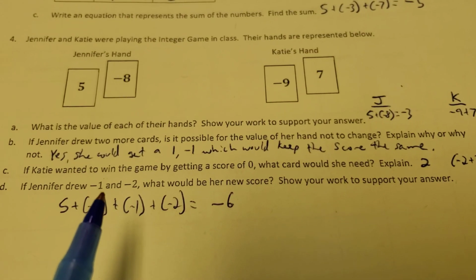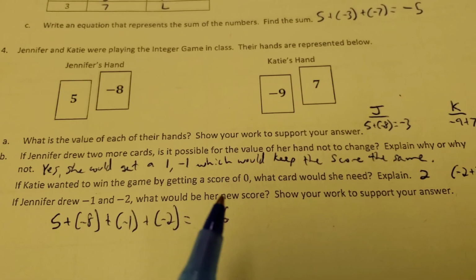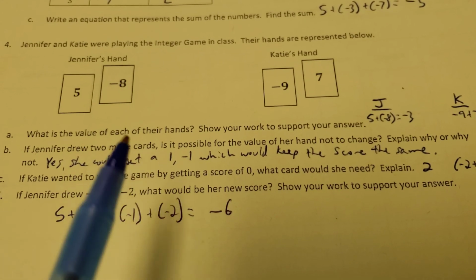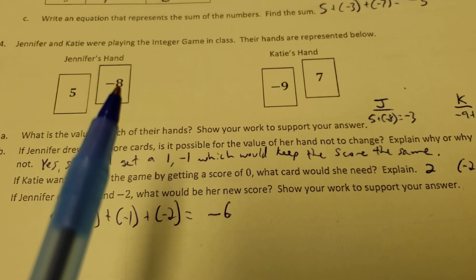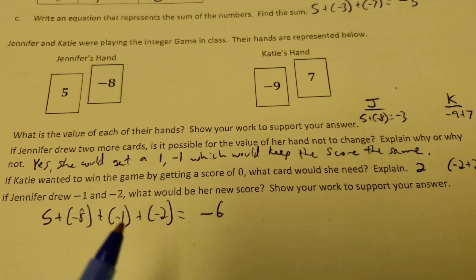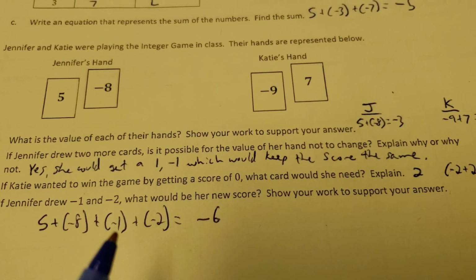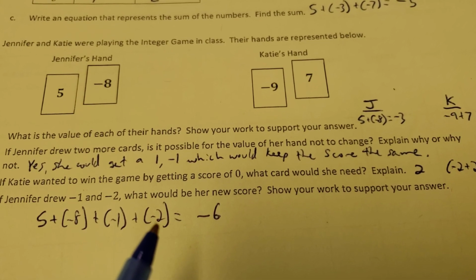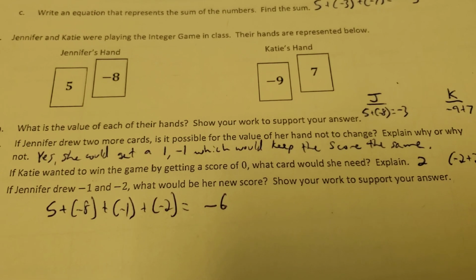If Jennifer drew a negative 2, negative 1, and negative 2, what would her new score be? Well, Jennifer already had a 5 and a negative 8, so remember, she was already at a negative 3 for her balance. And then if you have a negative 1, now that takes her to a negative 4, and then a negative 2, now that takes her to a negative 6.